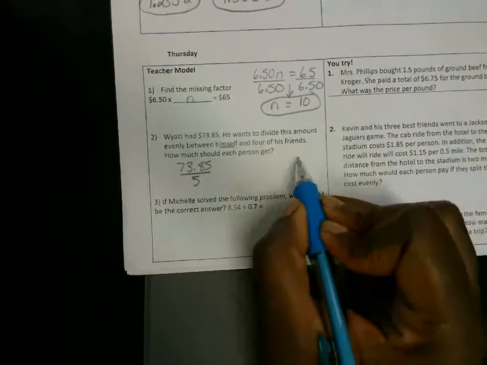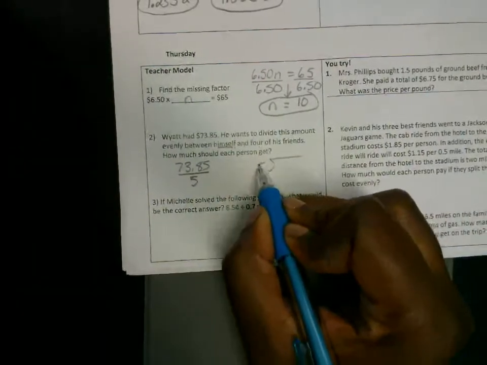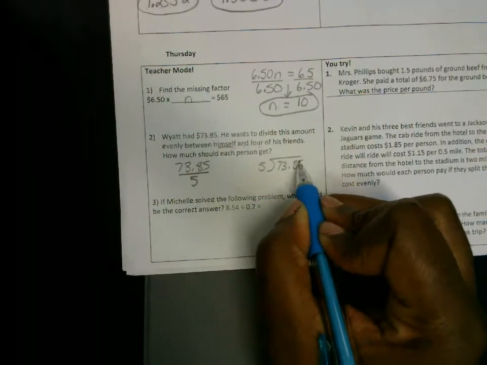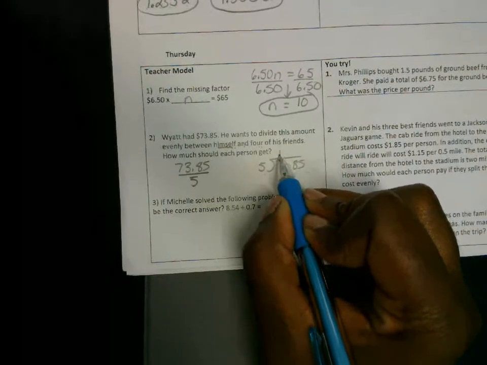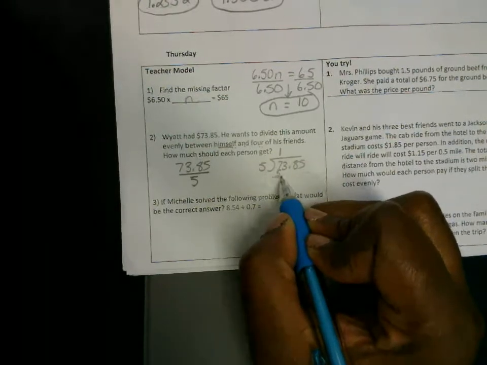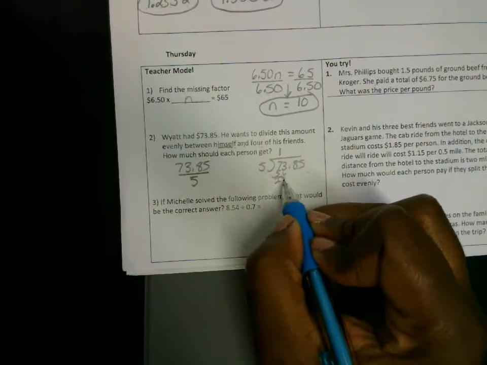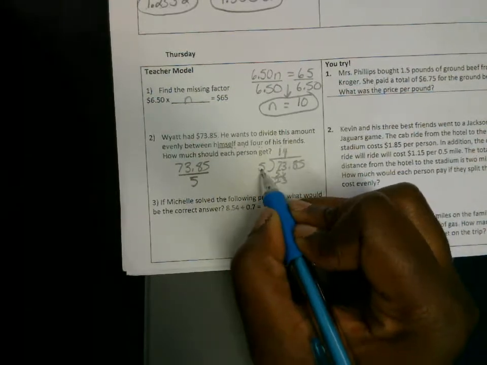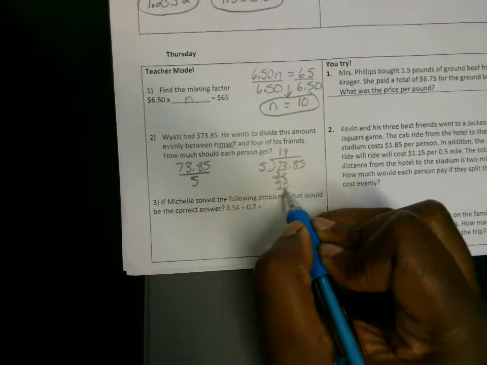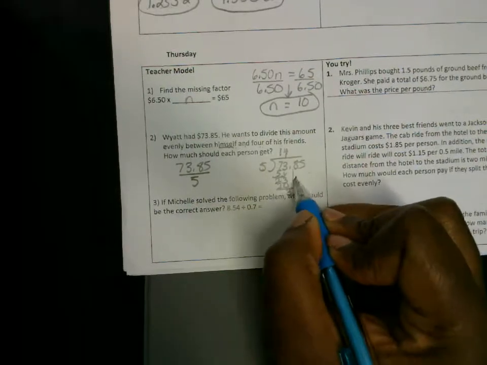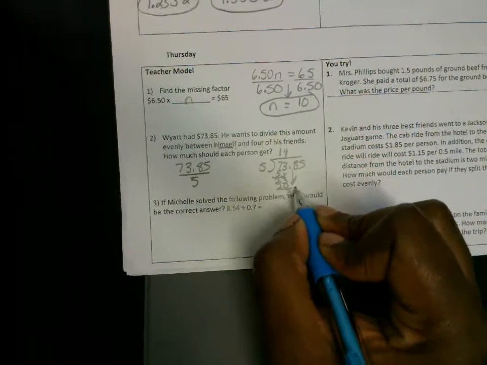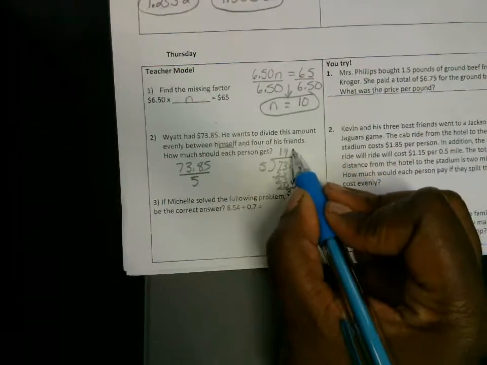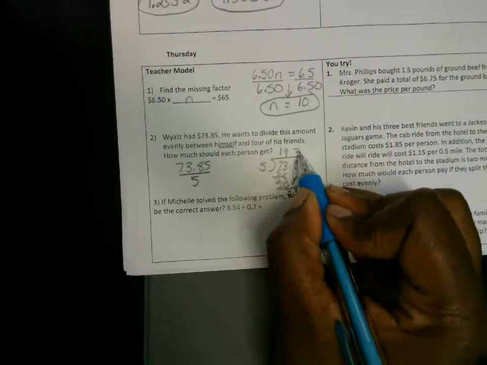All right. So if we're using long division here, 5 goes into 7 one time. This is 2, 23. 5 goes into 23 four times. 4 times 5 is 20. Bring down the 8 here. Got 3 remaining, bring down the 8. It goes in 7 times. 7 times 5 is 35.